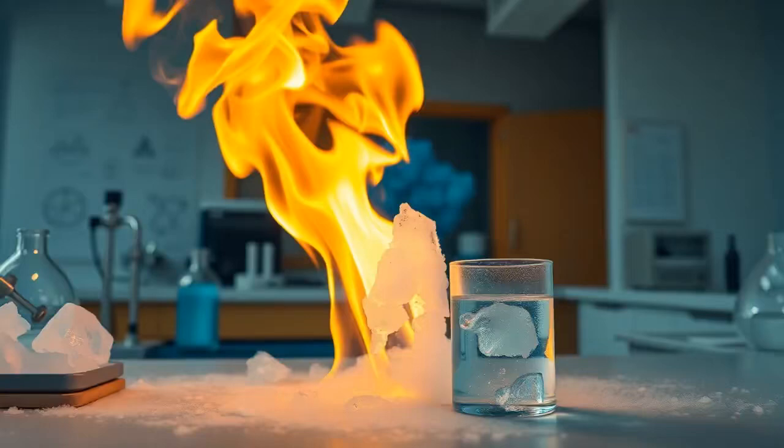Can you freeze fire? Exploring the science of temperature. Have you ever wondered, can you freeze fire? It's a question that sparks curiosity. Fire is mesmerizing and at the same time a mystery wrapped in heat and light. Today, we're diving into the fascinating world of temperature and states of matter.